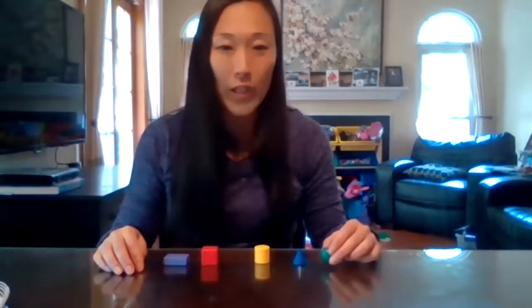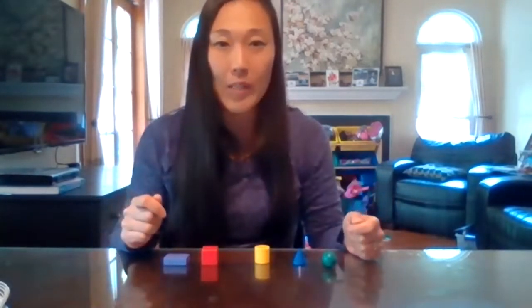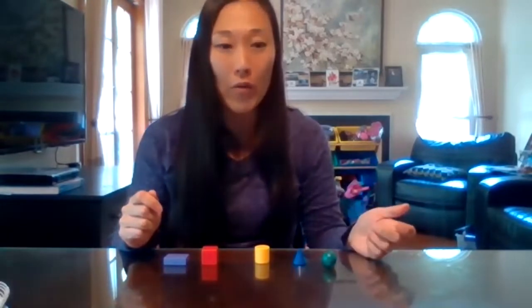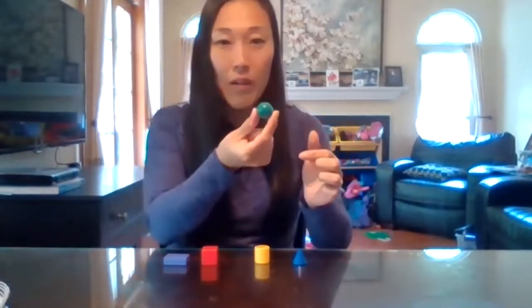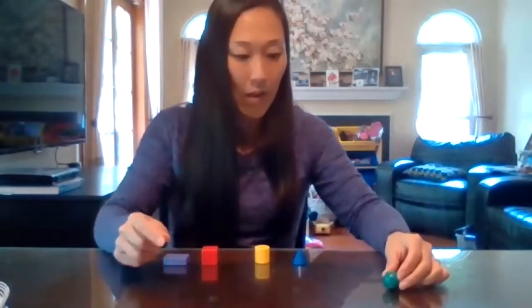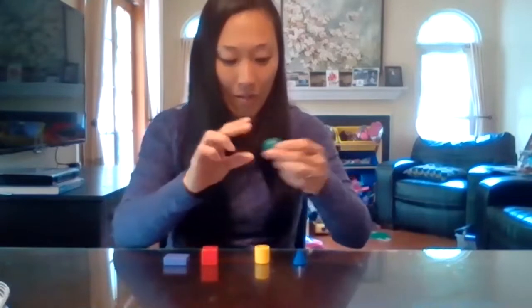So the first one that we can go over is rolling. Rolling is when something moves and it goes around and around. This happens because the shape has a round side. So let's look at the sphere here. A sphere is completely round. So let's see how it moves. It rolls, it goes around and around.